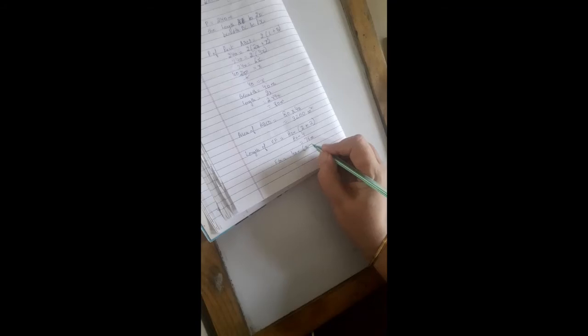So this will be how much? 40 minus 2 from this side and 2 from this side. So 40 minus 2 plus 2, or 40 minus 4, will give you 36 meters. So I know the length and breadth of the inner rectangle now.